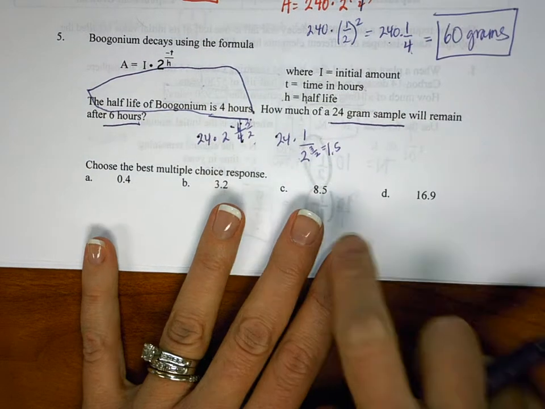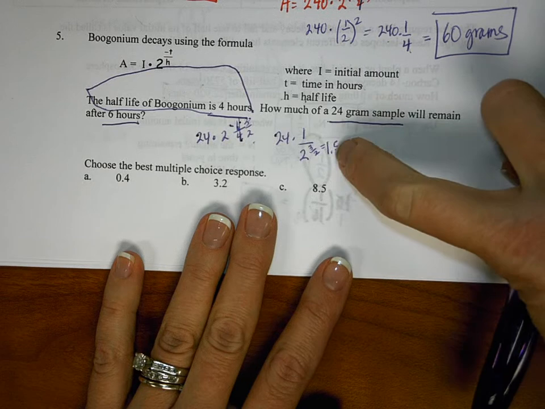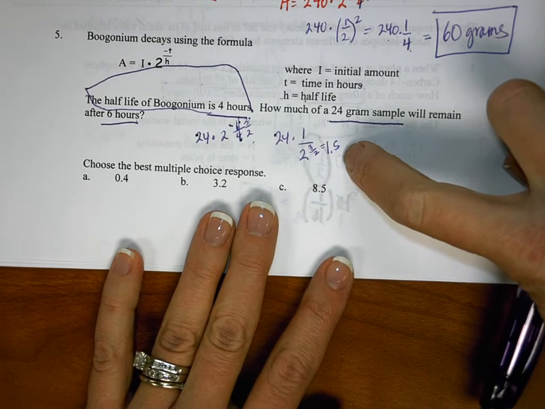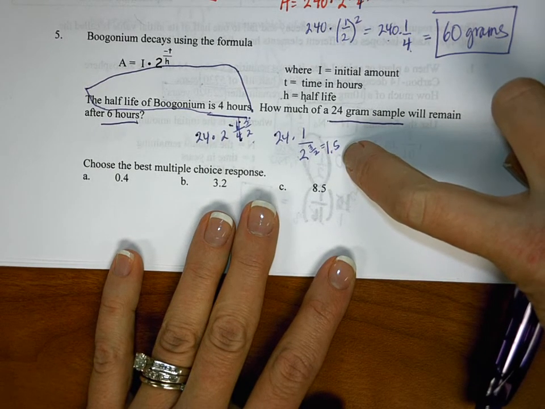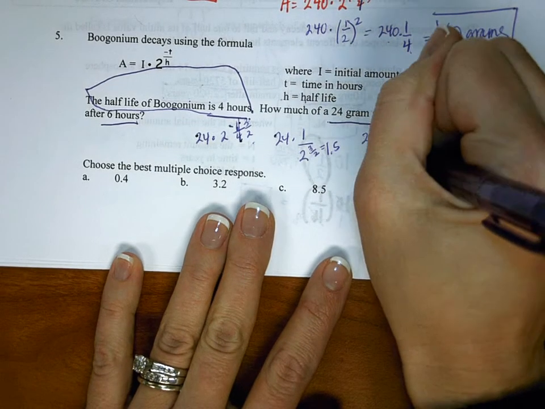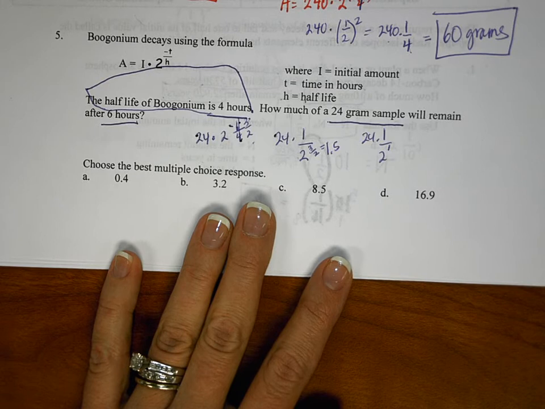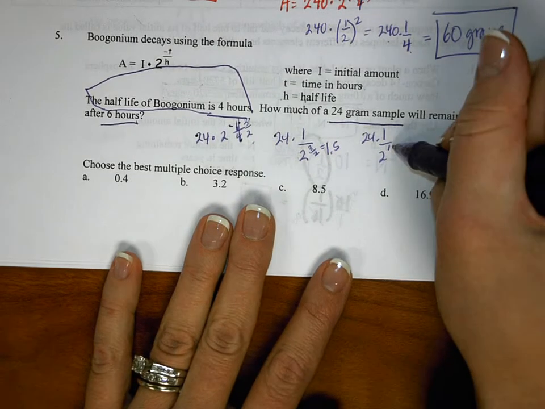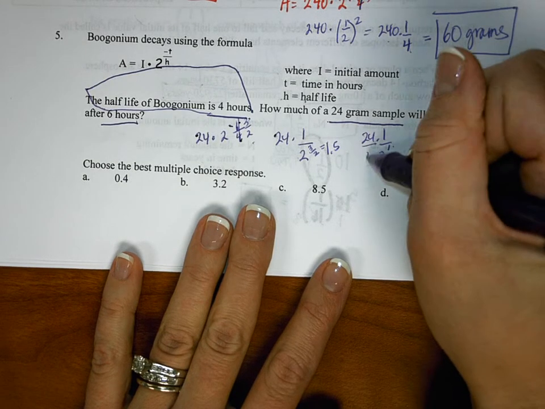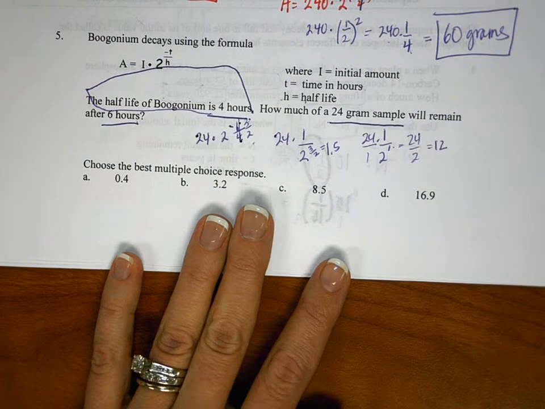Okay? So this is the thing, when you have a number to an exponent that's not a whole number, it makes things more difficult. So you have to approximate. So if I were to go 24 times 1 over 2 to the first power, what answer would that give me? Good. 2 to the first power is 2, right? Yes? And then 24 over 2 is 12. Okay, so 2 to the first power gives 12.